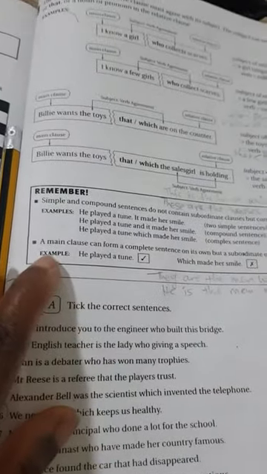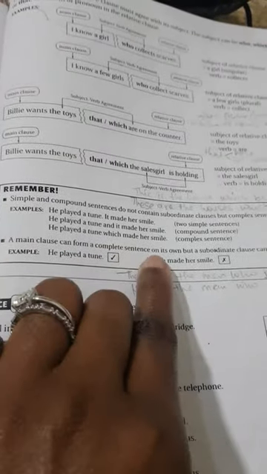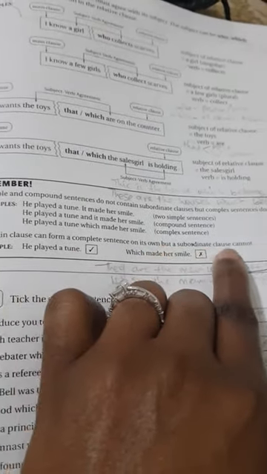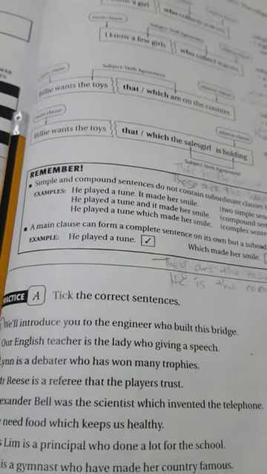Okay, now the last point says a main clause can form a complete sentence on its own, but a subordinate clause cannot. I've been saying this since the very beginning of this lesson. He played a tune. This is a main clause. It's a simple sentence. It's an independent sentence. It can stand alone. Now here it says, which made her smile.